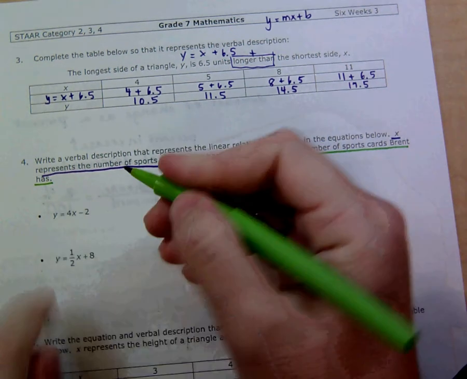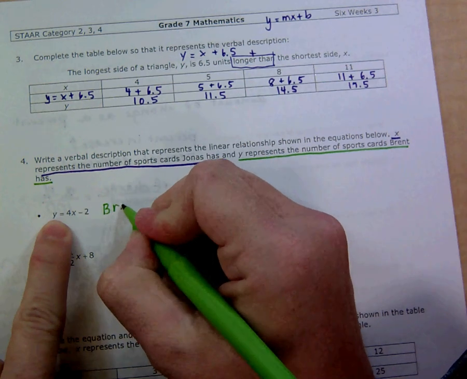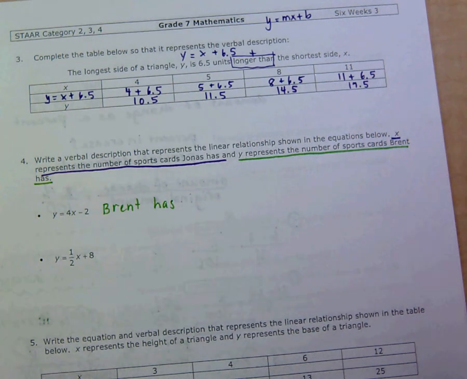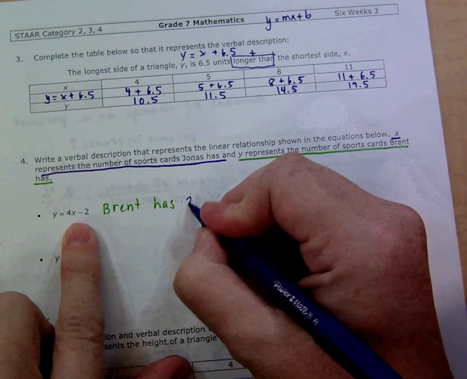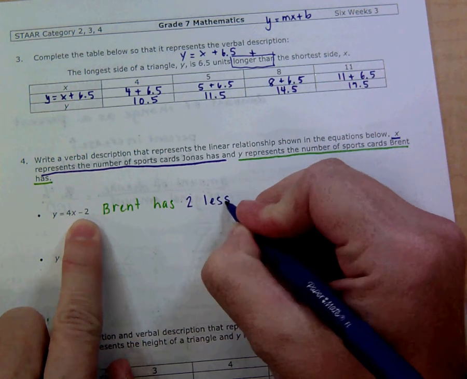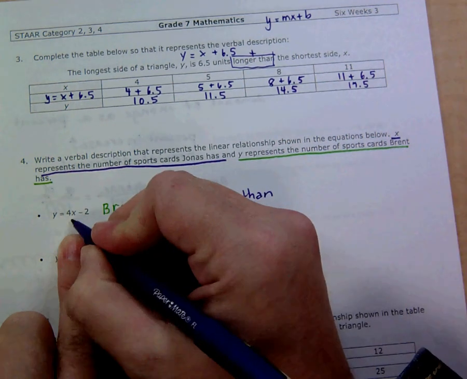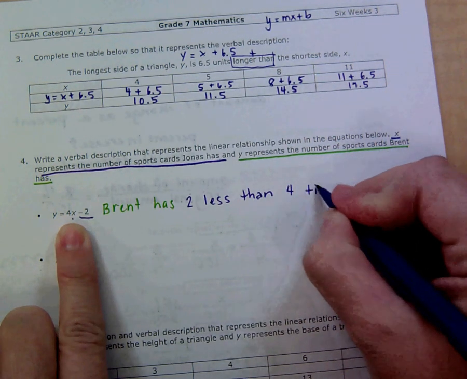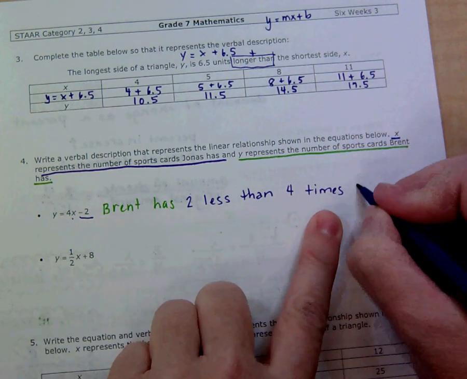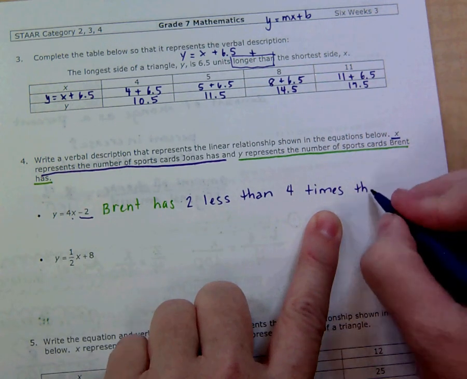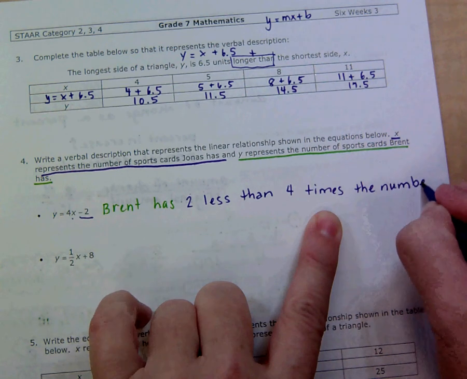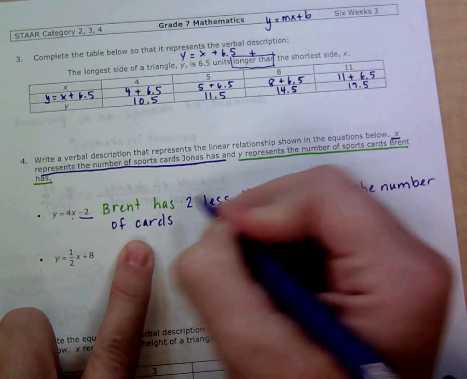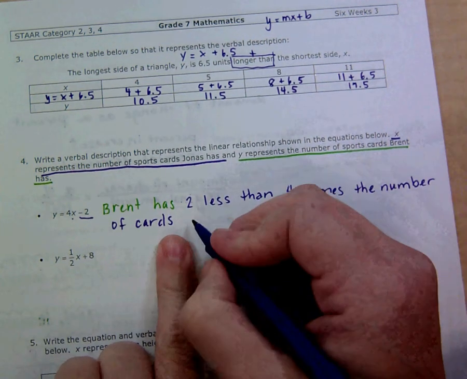Okay, so we're going to say Brent has two less than, that's from this right here, 4 times the number of cards that Jonas has.